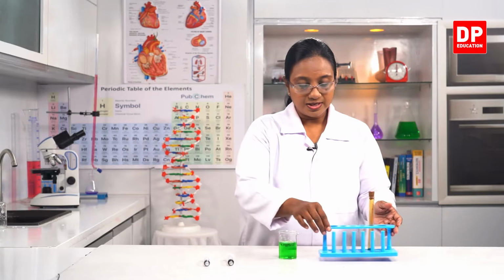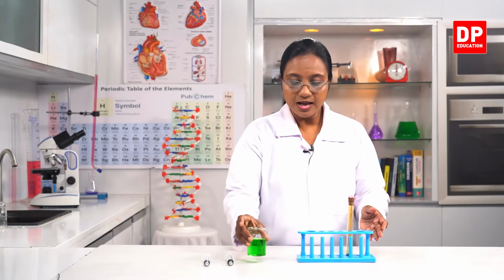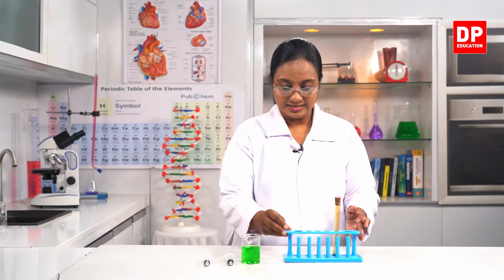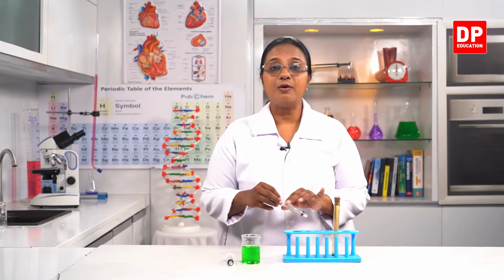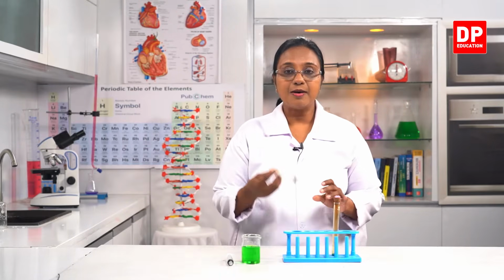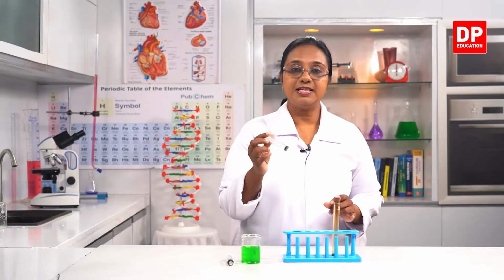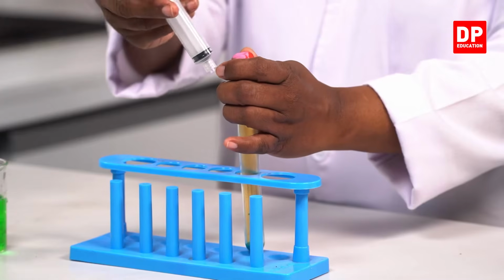Then what we do is, we have the nitrogen dioxide gas here. As you all know, it's brown in color. So again, I am going to draw the nitrogen gas into the syringe.